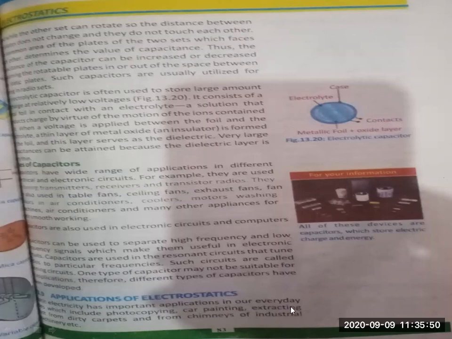I told you when we started the chapter what electrostatics is. It's a branch of physics which deals with the charges at rest. So now we are going to study where electrostatics, the charges at rest, are applied, or its application in our daily life. First of all, static electricity has important applications in our everyday lives.